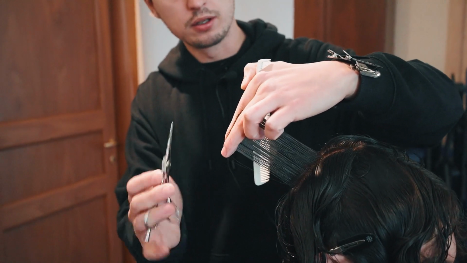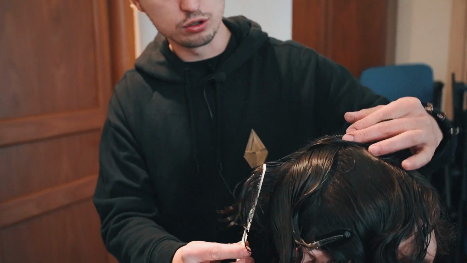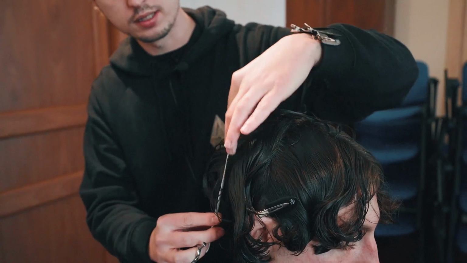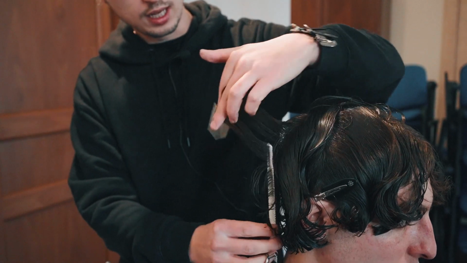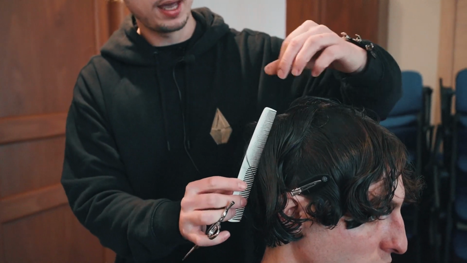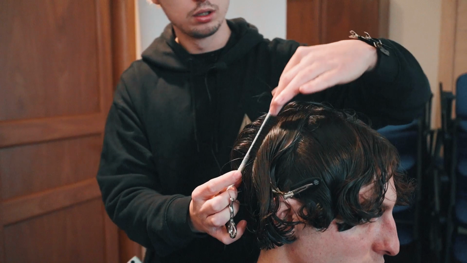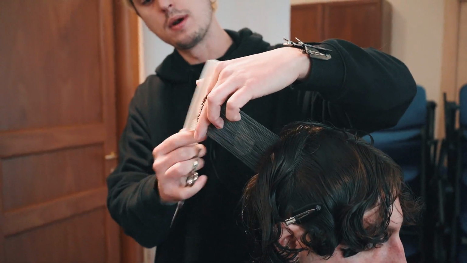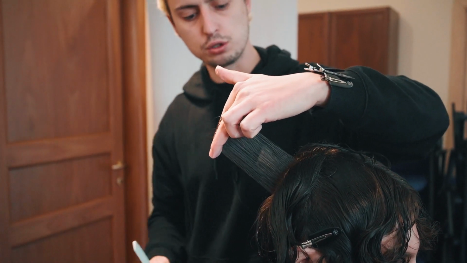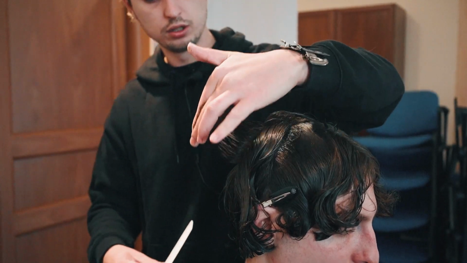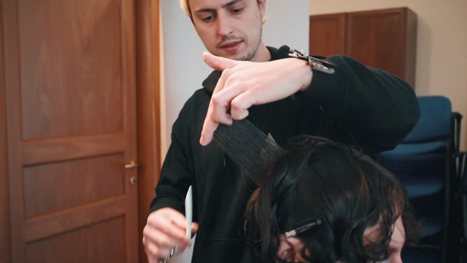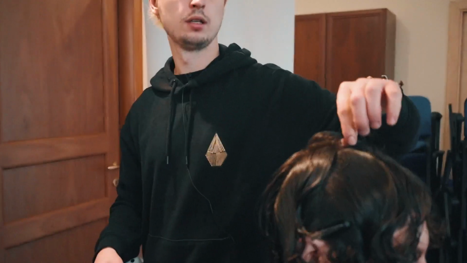Okay? Now I'm going to show you how to perfectly follow the roundness of the head vertically. And the main point about following the roundness of the head is to avoid over-directing your section too much, but you need to cut each section on the base.